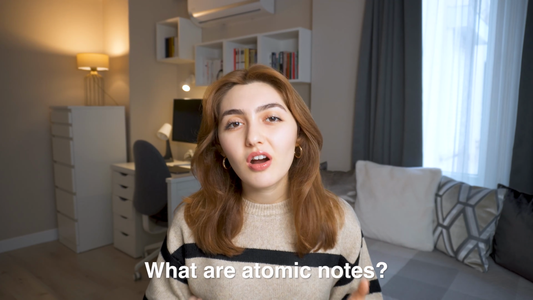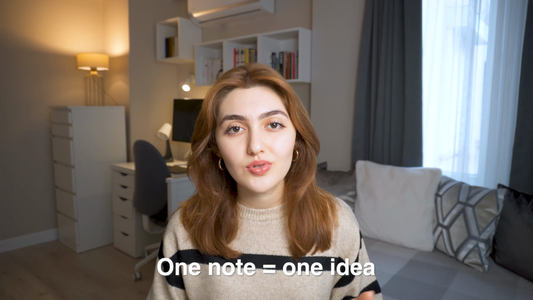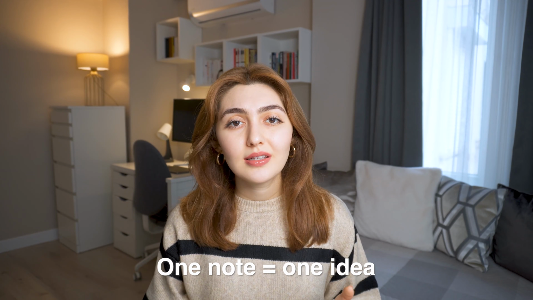One of the most important things that you can do while taking permanent notes is to keep your notes short, meaning atomic. So what are atomic notes? Just like the name suggests, atomic notes are short notes. Ideally, they have to be so short that you don't have to scroll. Another crucial tip is to not use copy-paste in your permanent notes.